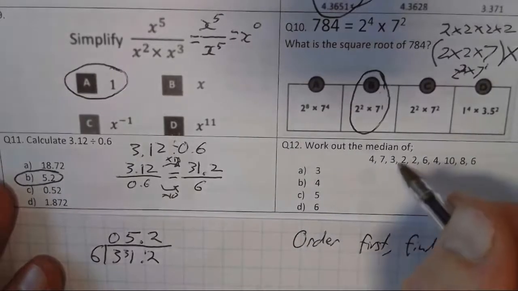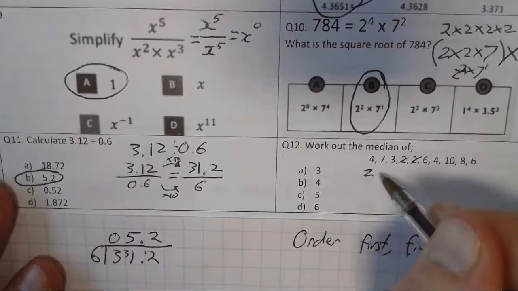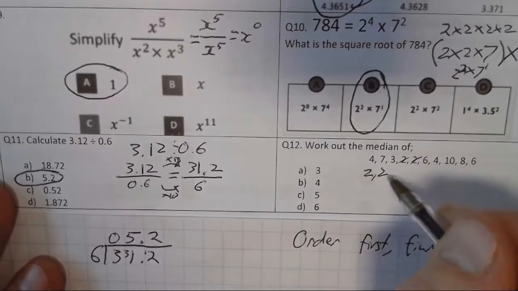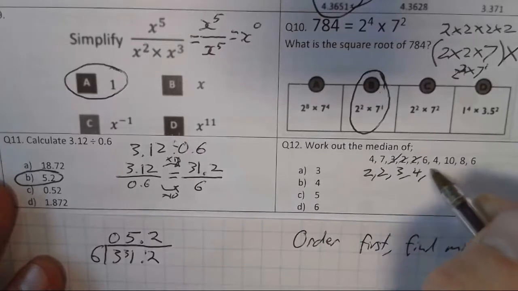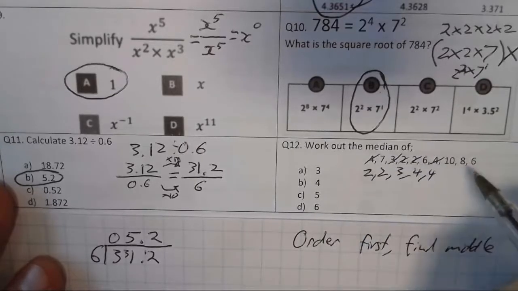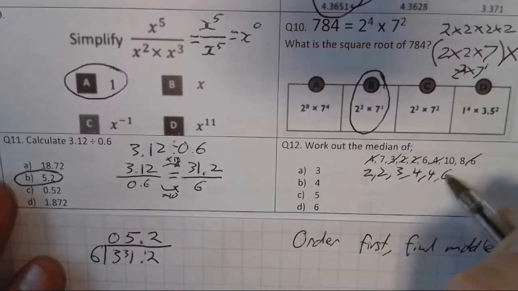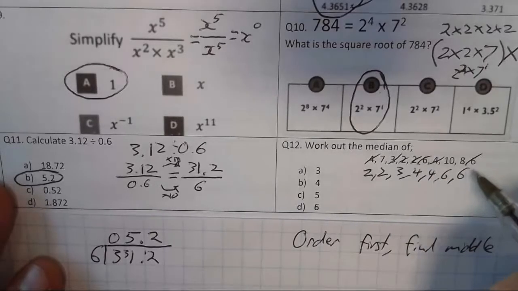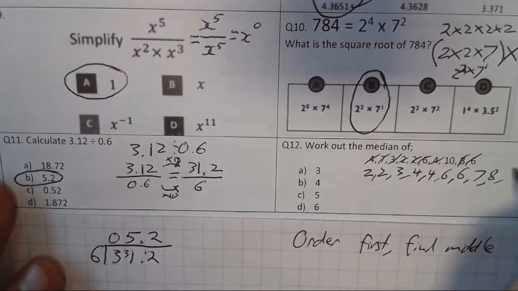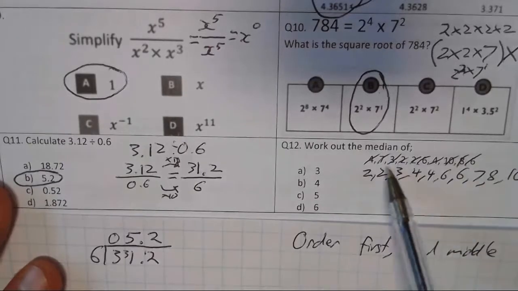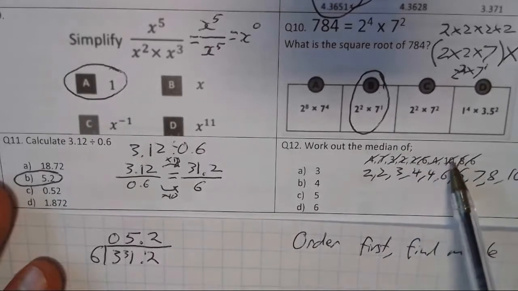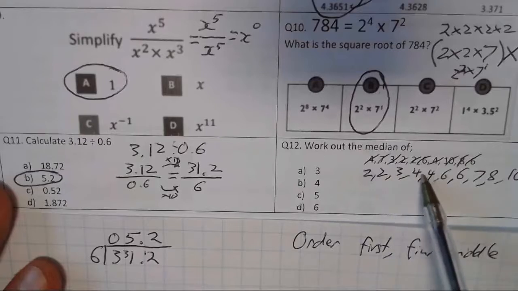So what's the lowest number here? 2. Another 2. A 3. 2 4s. A 6. Another 6. A 7. An 8. And a 10. So I'm just going to count to make sure I haven't missed any out. 1, 2, 3, 4, 5, 6, 7, 8, 9, 10 numbers.